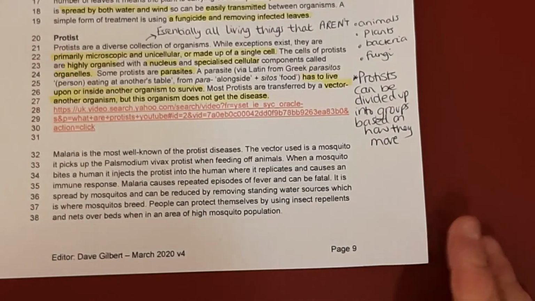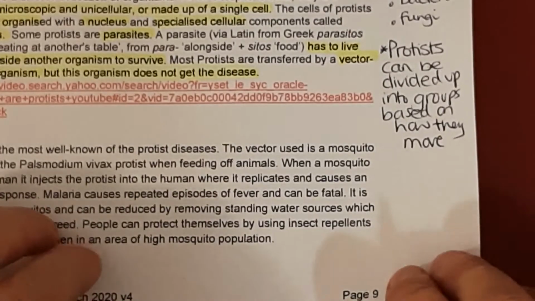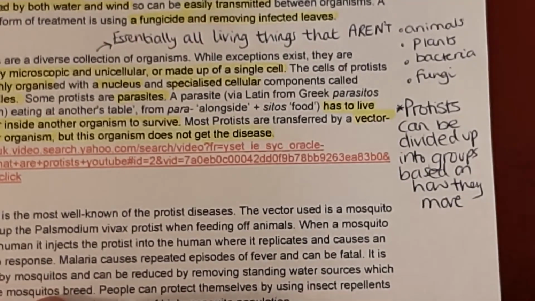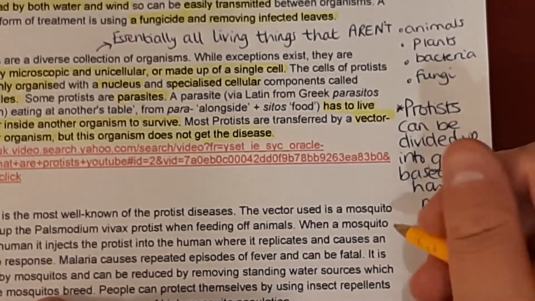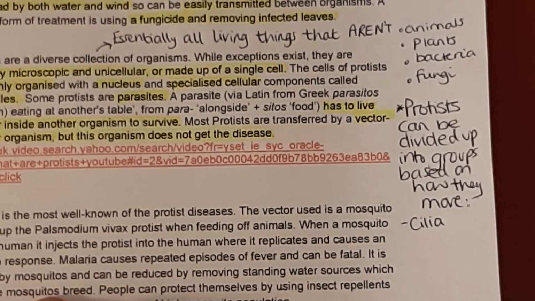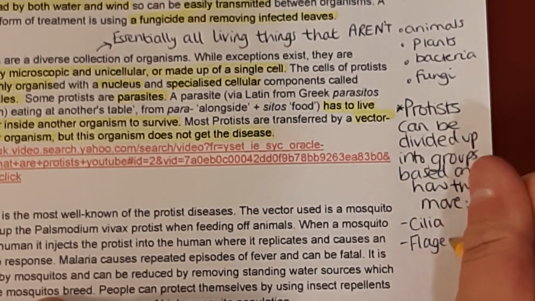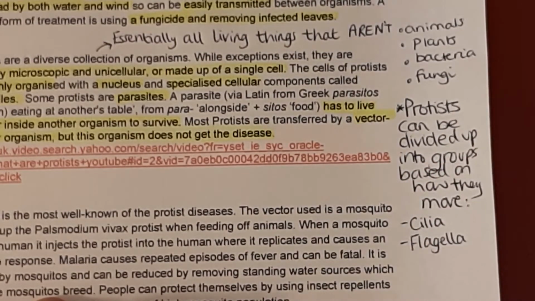I'm going to zoom this in a little bit so you can all see that better. Okay, so they have multiple ways of moving. They can have cilia, which are tiny hairs that waft them around. They can have flagella, which are essentially tail-like whips. They're bigger than cilia, and so it moves around. Usually they have one, but sometimes they have more than one flagella.